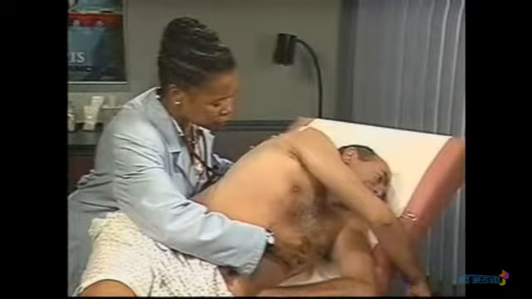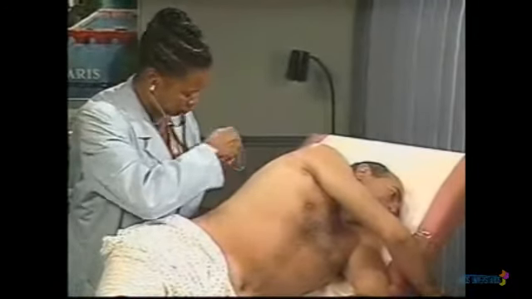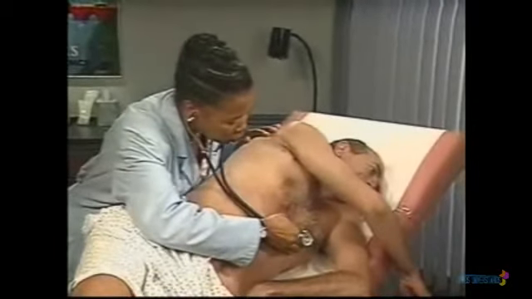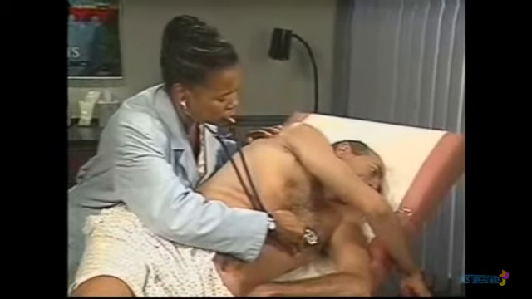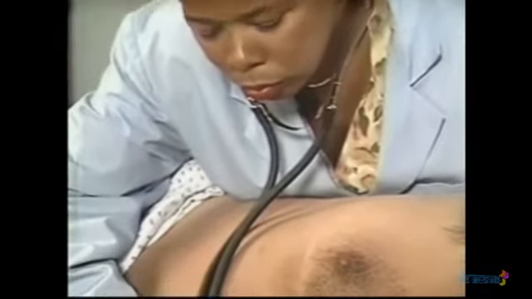To improve your ability to hear S3, S4, and the murmur of mitral stenosis, have the patient roll partway onto his left side, which brings the left ventricle closer to the chest wall. Then recheck the position of the apical impulse and place the bell lightly on it. If the patient had an audible S3, it would sound like this.